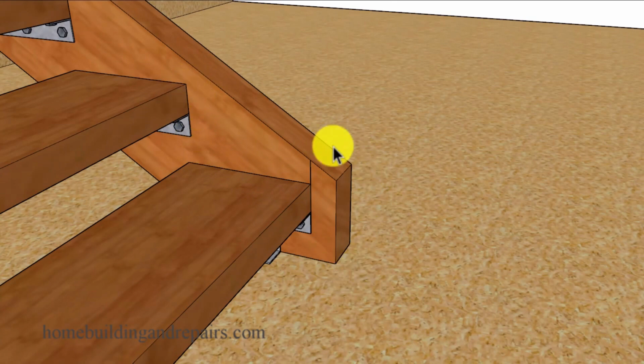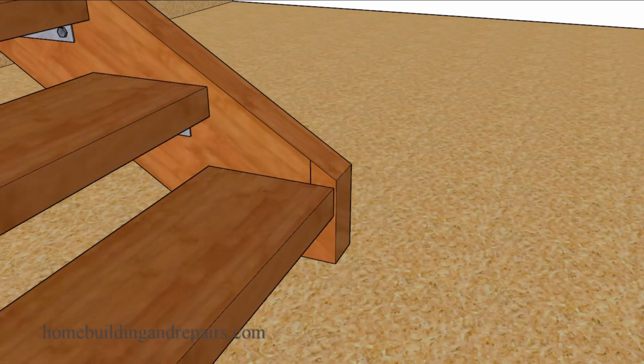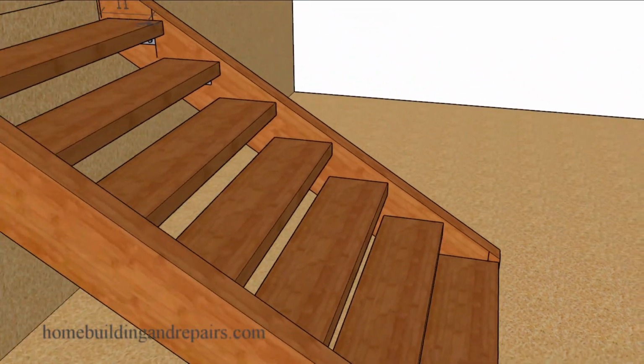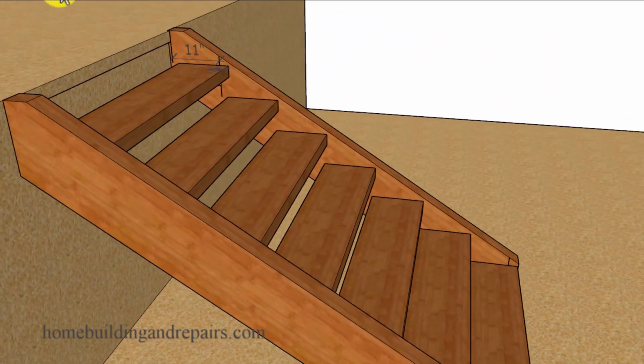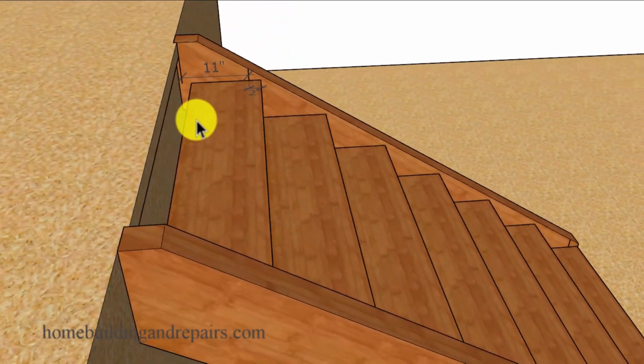And if you notice the distance right here, we're going to go ahead and change it. We're going to move each one of the steps 2 inches forward. And for those of you who guessed it, at the top, we're going to have a 2-inch gap now between the back of the tread and the floor framing.